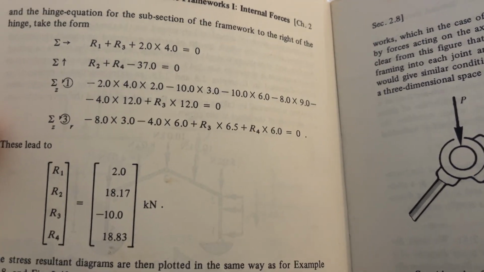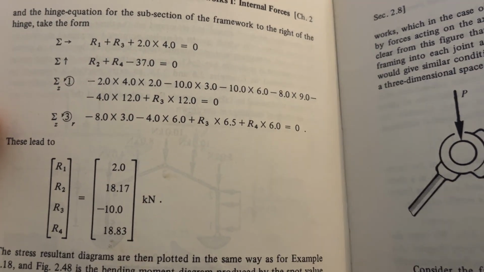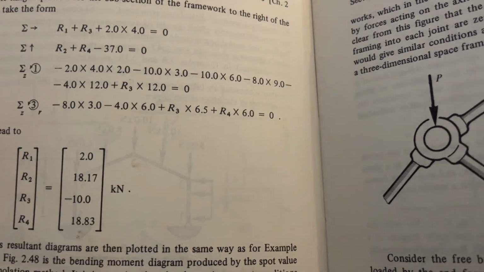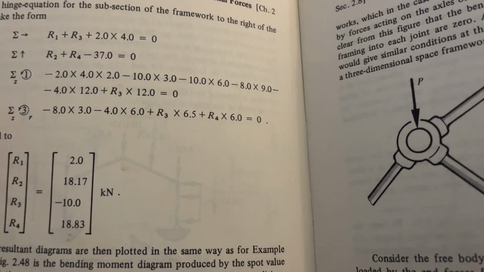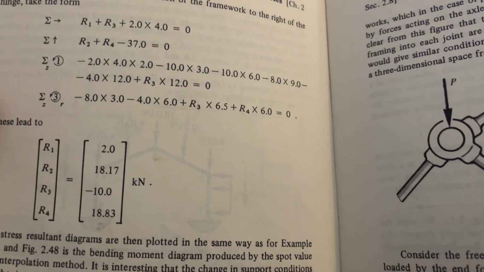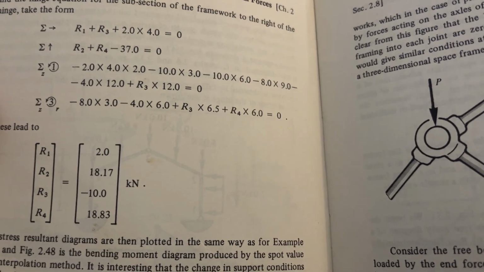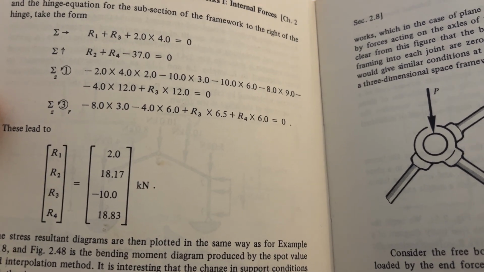So that's all those loads. The lateral load, minus 2 times 4 times 2, minus 10 times 3, minus 10 times 6, minus 8 times 9, minus 4 times 12, plus R3 times 12. I'm not sure if it's supposed to be R3 or R4.